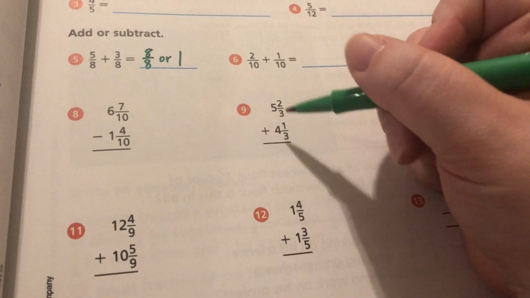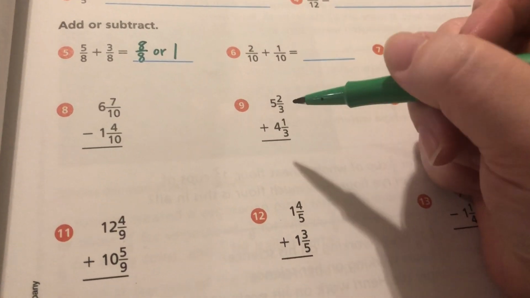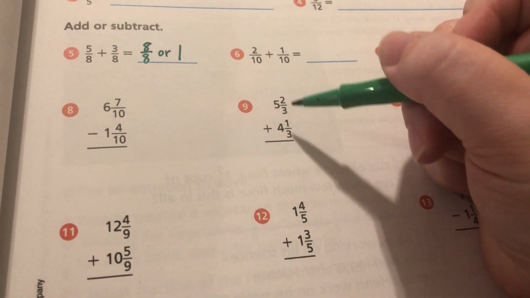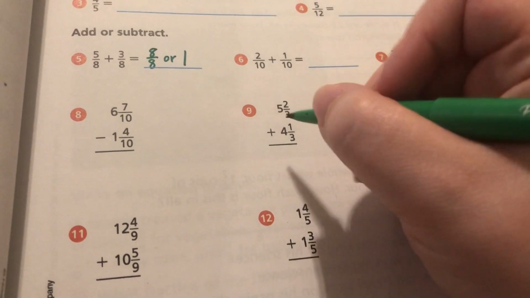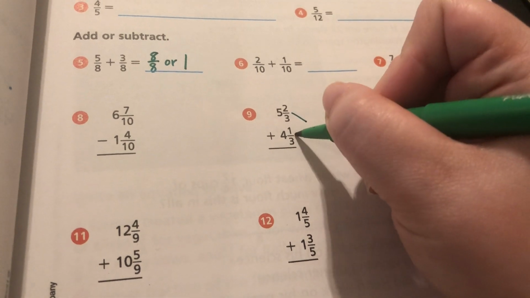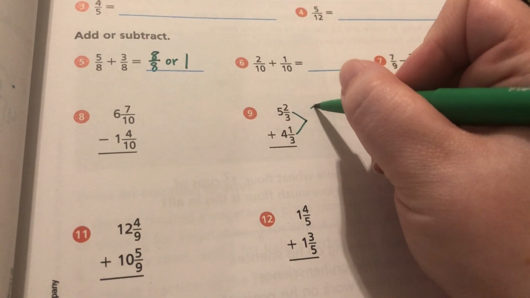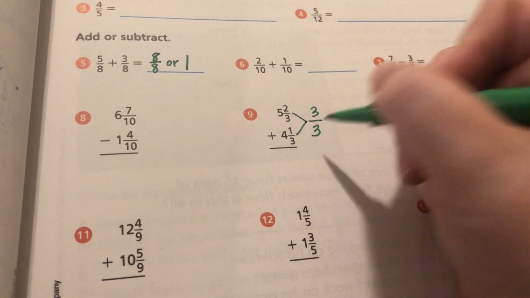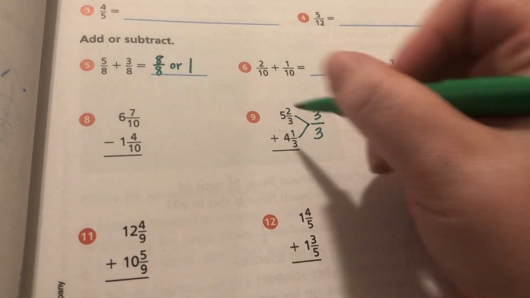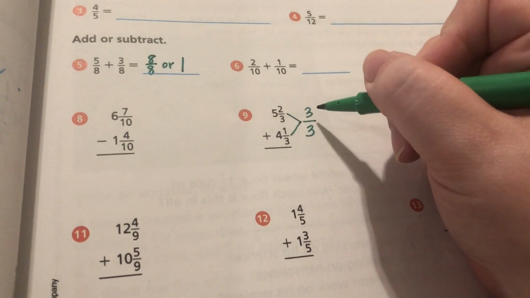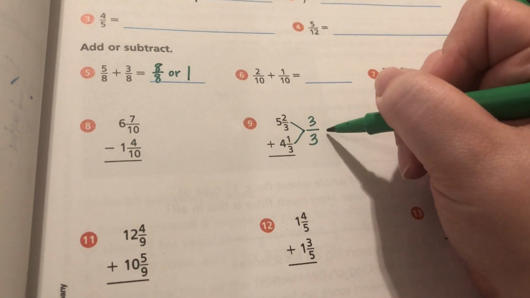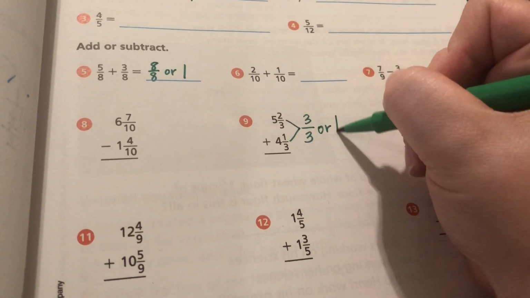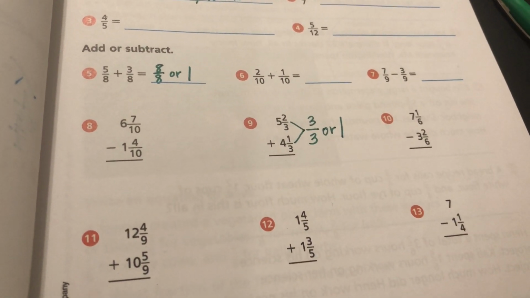So remember, we always start with our fractions. And if I'm doing 5 2/3 plus 4 1/3, I'm going to do 2/3 plus 1/3, which would give me, I'm going to write it over here to the side first, 3/3. Now, just like up here, remember if we have the same number on the numerator than on the denominator, 3/3 is going to be the same as 1 whole, okay?